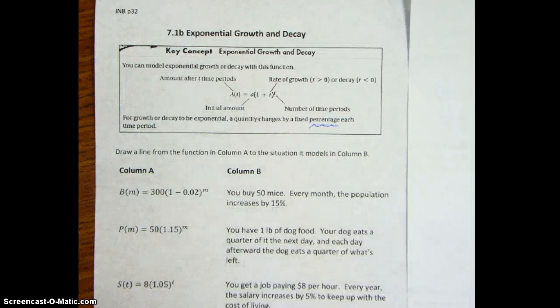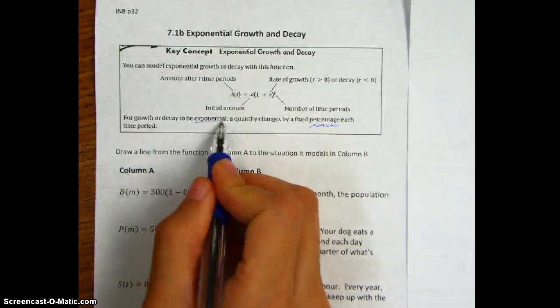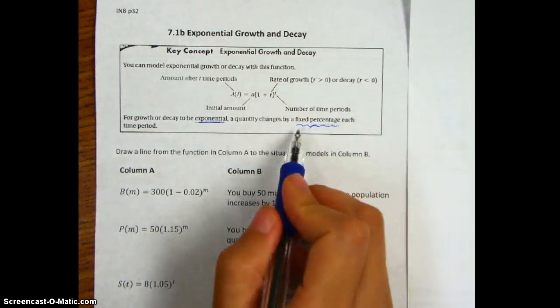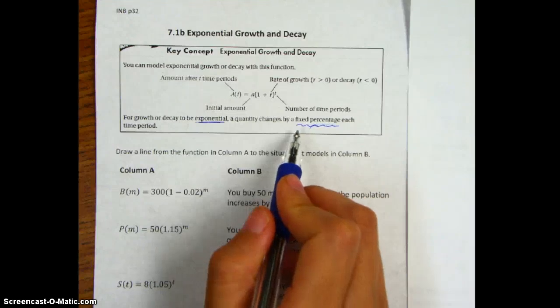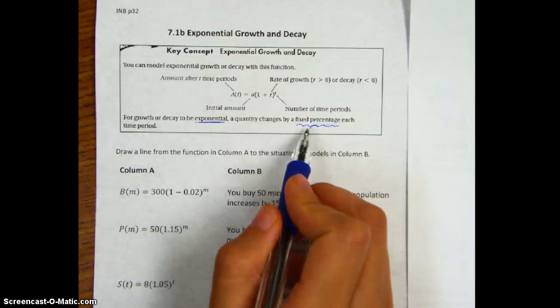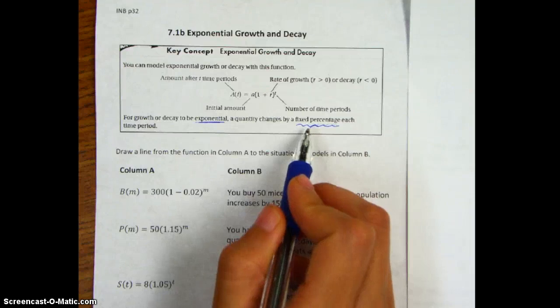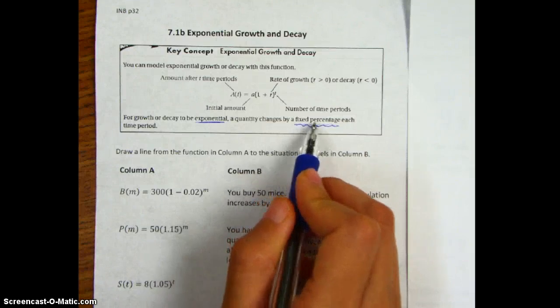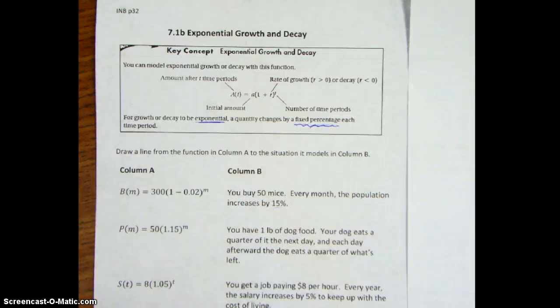For growth or decay to be exponential, we have one condition: the quantity changes by a fixed percentage. That is, if a quantity increases or decreases by a fixed number but not a fixed percentage, it wouldn't be exponential, it would be linear. We're going to talk about that a little more in detail later. But for now, just remember that it should have a fixed percentage to be in exponential form.